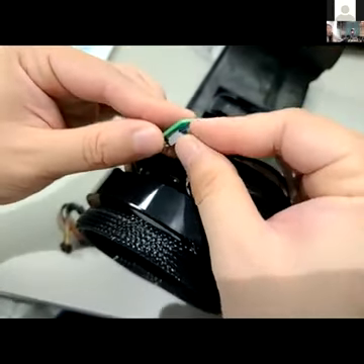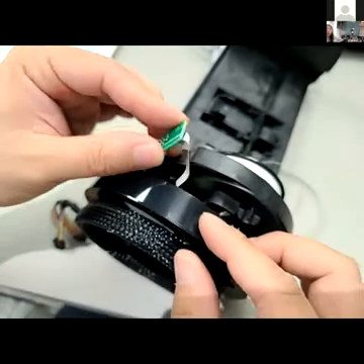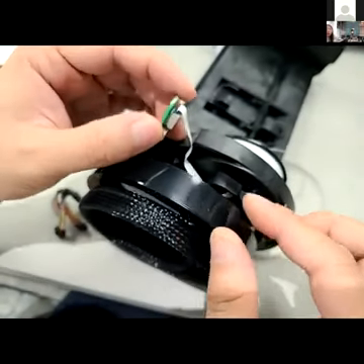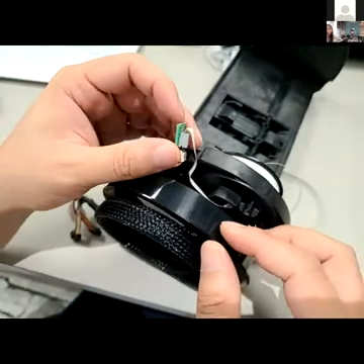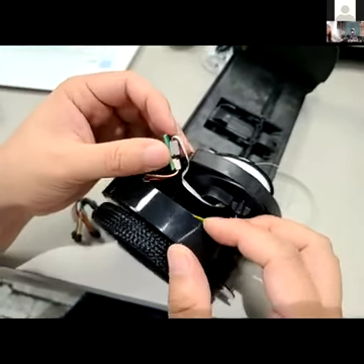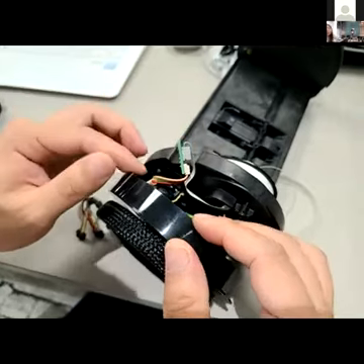When you link the cable with the board, the blue one should be matched with the green board like that. So it means that the blue one should go down and then link it.